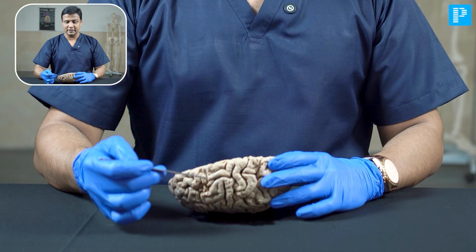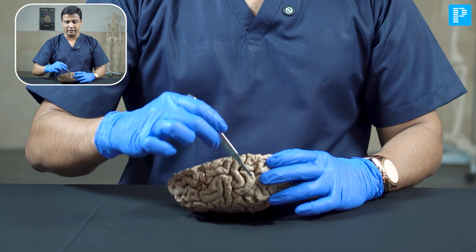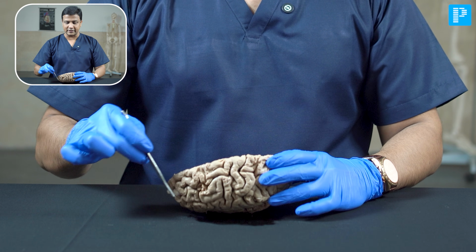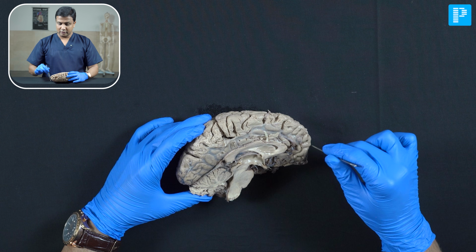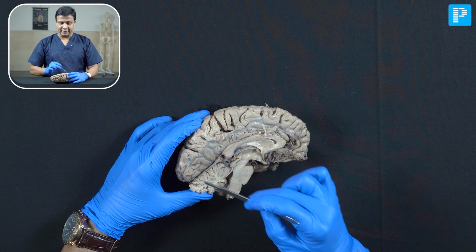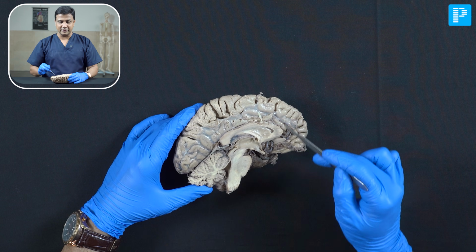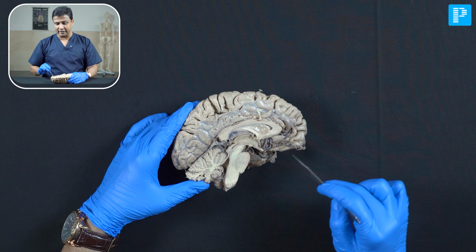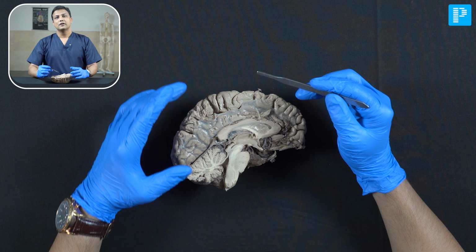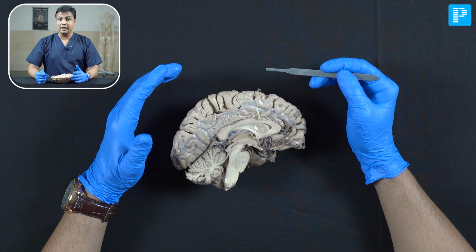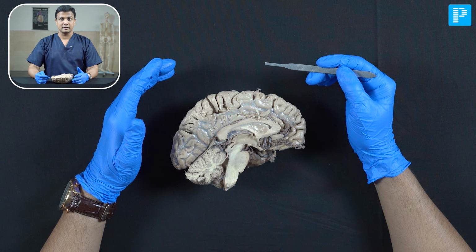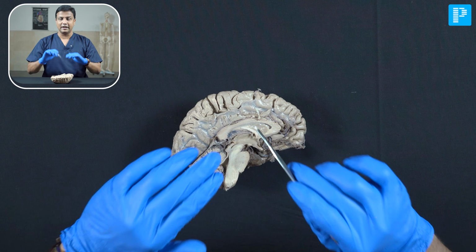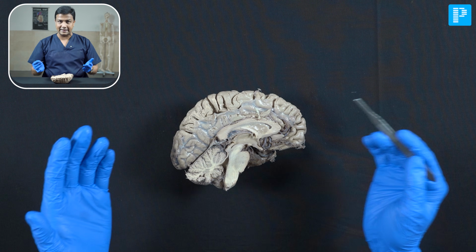In this specimen, this surface over here is the superolateral surface. This surface towards the medial side is the medial surface, and below here is the inferior surface. So we all know very well that the cerebral hemisphere is divided into three surfaces: the medial surface, the superolateral surface, and the inferior surface.